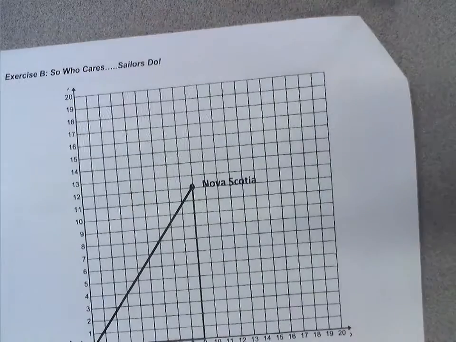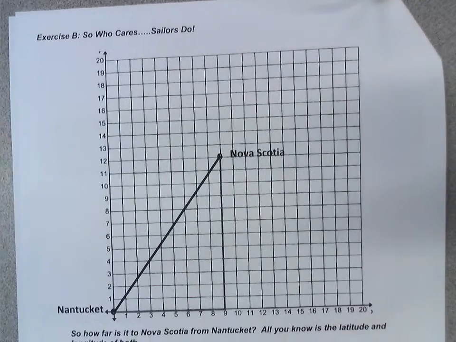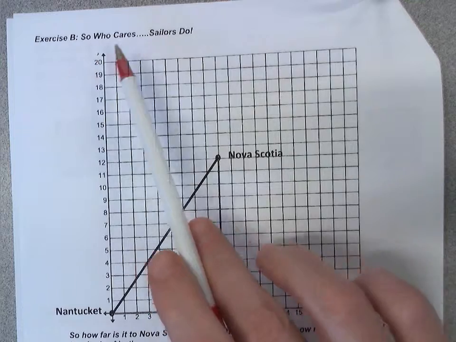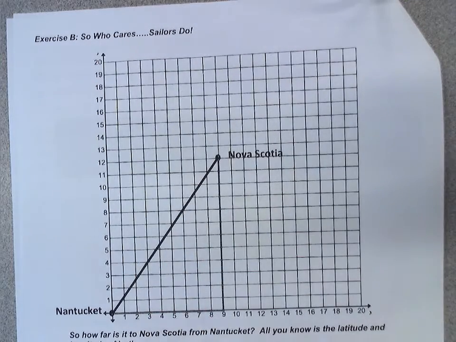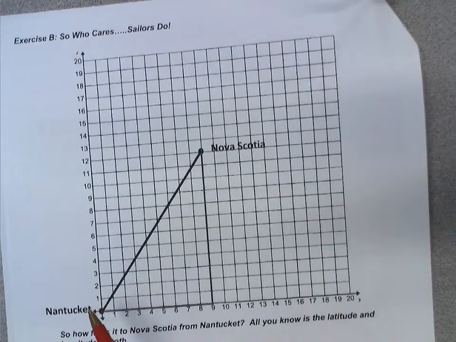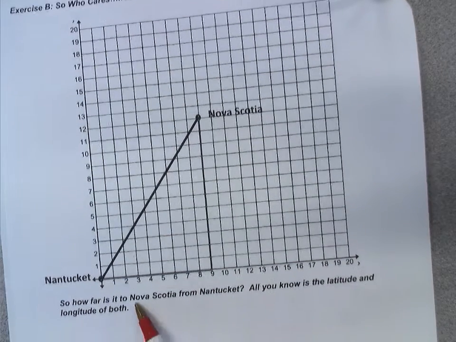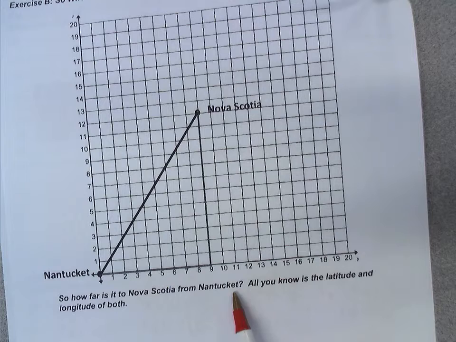Okay, welcome back. We are now on part two of lesson 7.4, dealing with the Pythagorean theorem and right triangles. So you might want to know, who really cares about the Pythagorean theorem? Well, sailors would. That would be one industry that would definitely care about this, or really any industry that has to navigate. So we want to look here, like how far is it to Nova Scotia from Nantucket? All you know is the latitude and longitude of both.